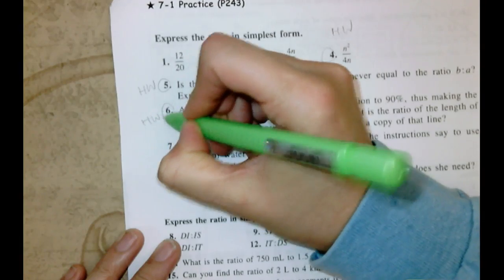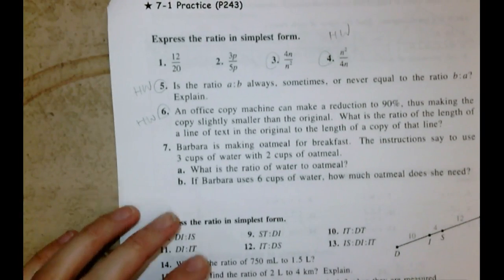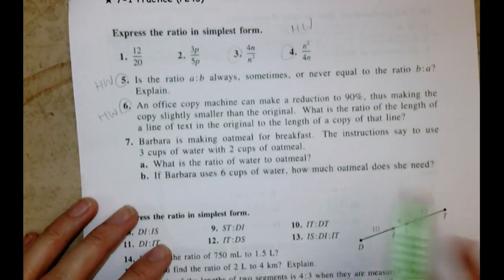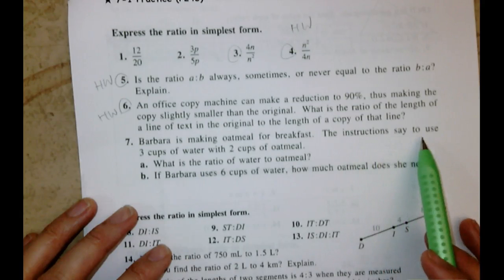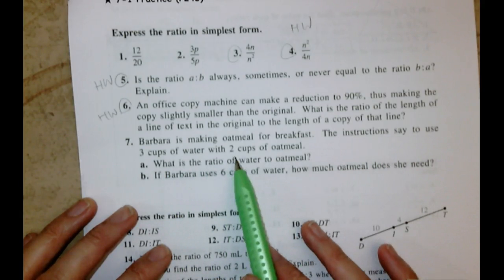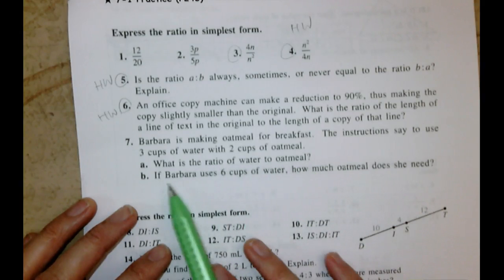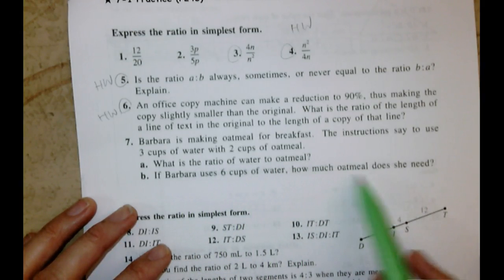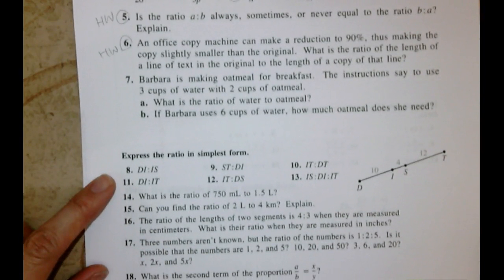Okay. So these are all about the similarity ratios, what that means and things like that, right? Okay. Barbara is making oatmeal for breakfast. The instructions say to use 3 cups of water with 2 cups of oatmeal. What is the ratio of water to oatmeal? If Barbara uses 6 cups of water, how much? You don't need to do this one. All right, express the ratio in the simplest form.